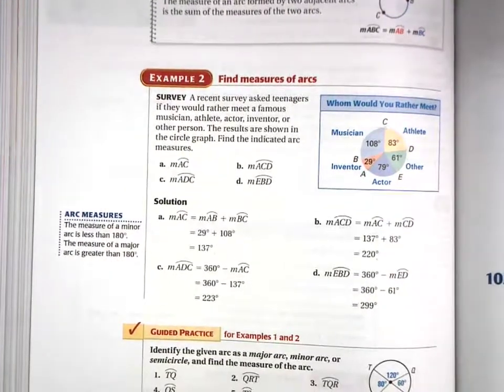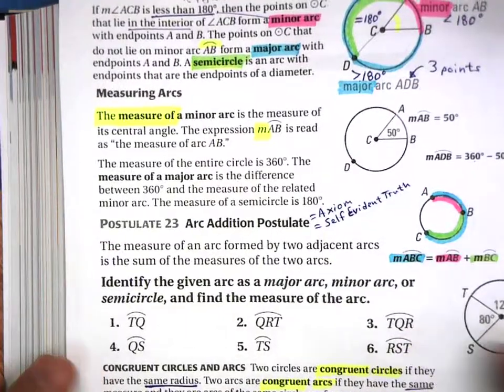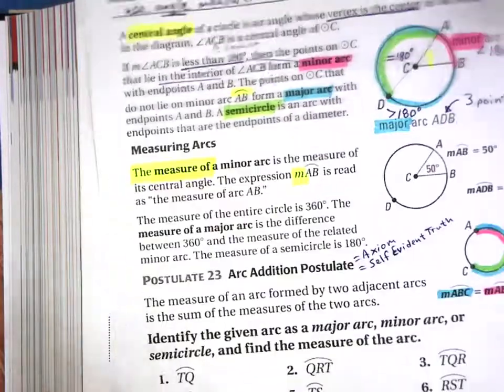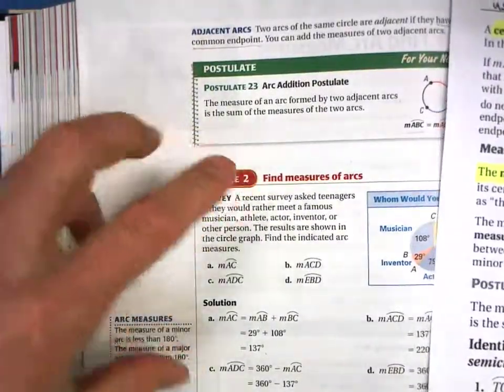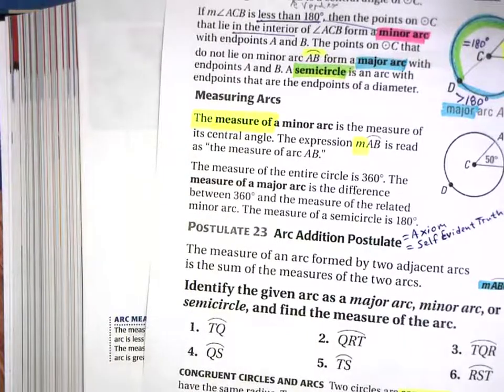Okay, guided practice 1 through 6. You have this here in your notes, so go ahead and pause the video now and work through those. Again, if you need to, go back and look at the book first to find the process, and if you want to replay that portion of the video to help you, you're welcome to do that, of course.